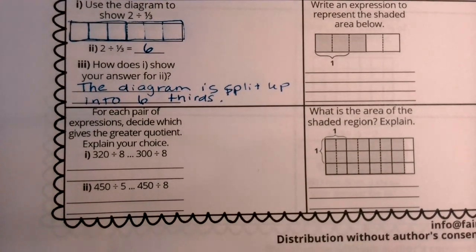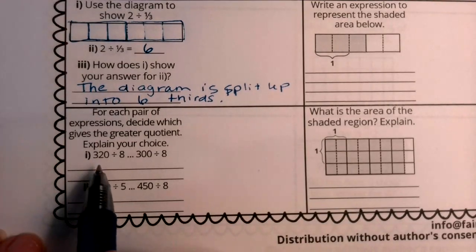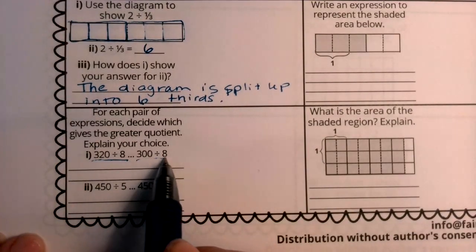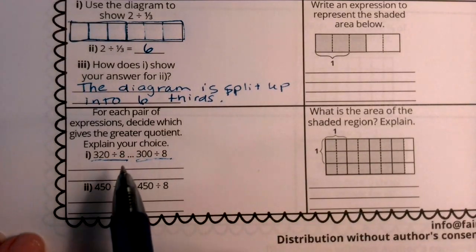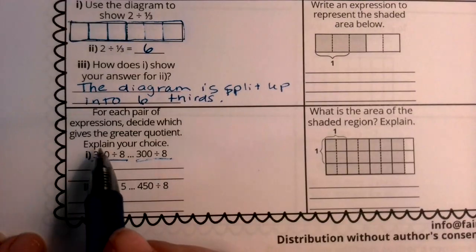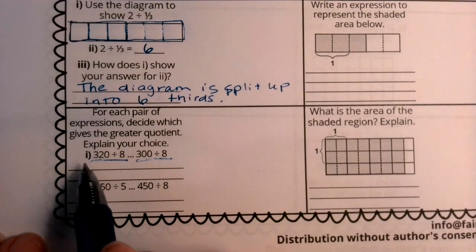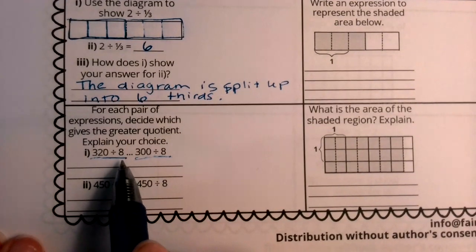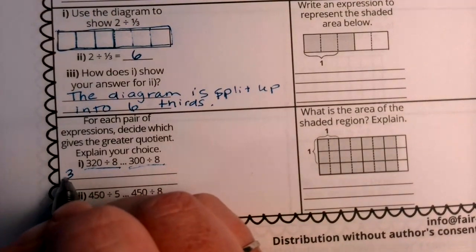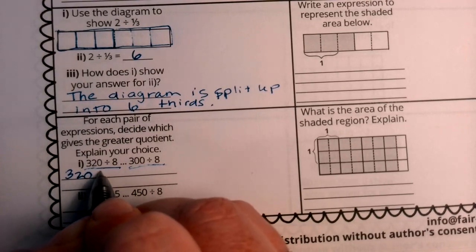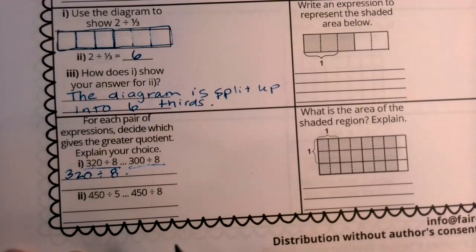Our last question for today is for each pair of expressions, decide which gives the greater quotient. Explain your answer. So for this part one, would this give us a bigger answer or would this give us a bigger answer? It's being shared into the same number of groups. It's being shared into 8 groups, right? But here we have more to share. More to share means more in each of those 8 groups. So which one is going to be larger? It is going to be 320 divided by 8.